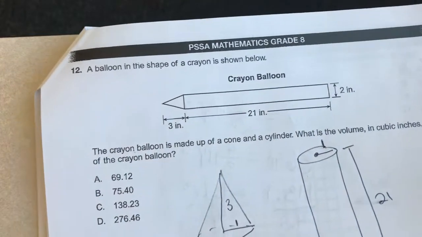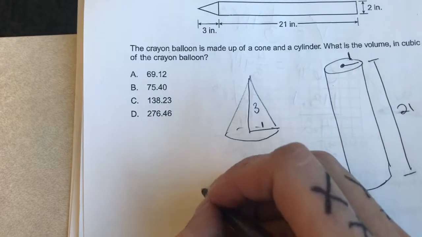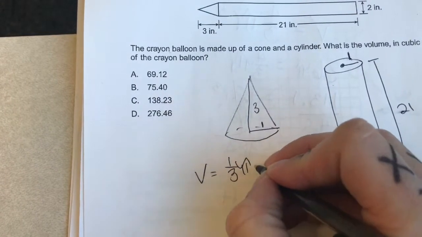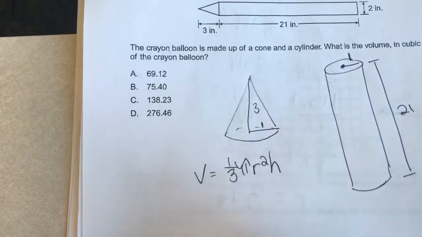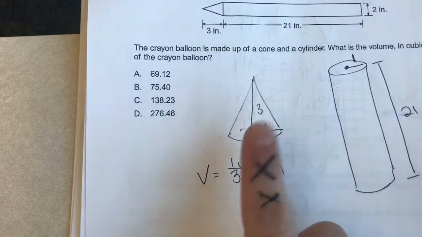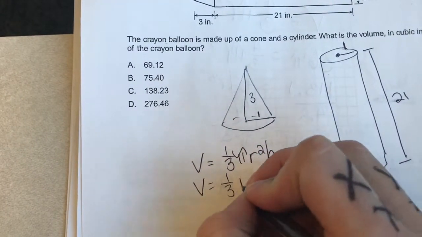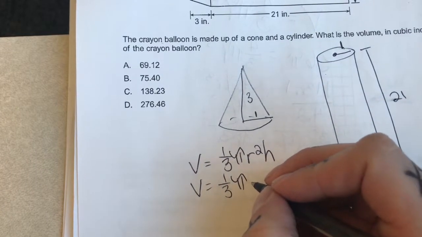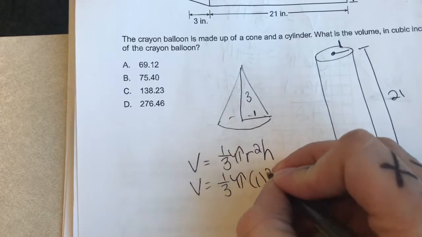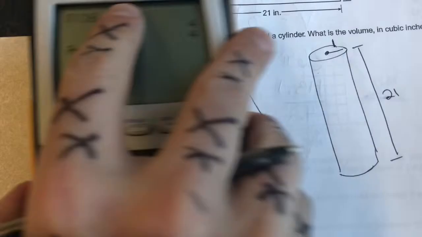The cone is 1/3 pi r squared h. I'm going to plug in what I know. 1/3 is 1/3, pi is pi, r is 1 squared, h is 3. Let's type it all out.